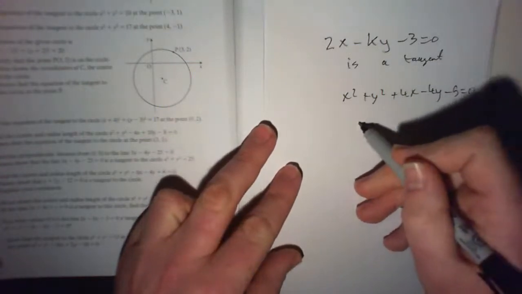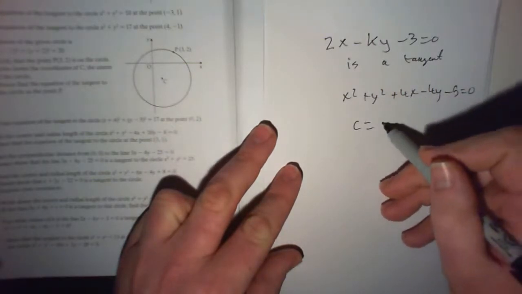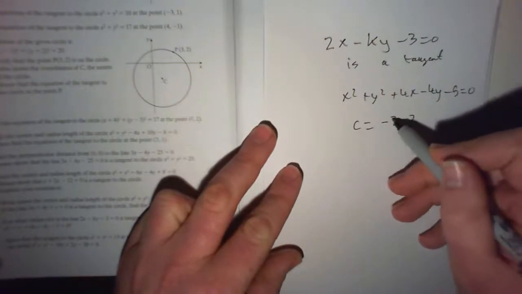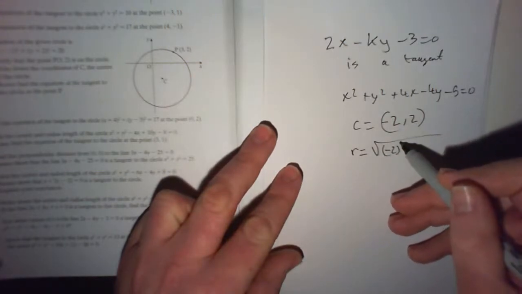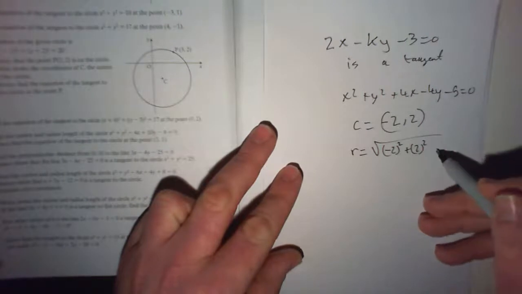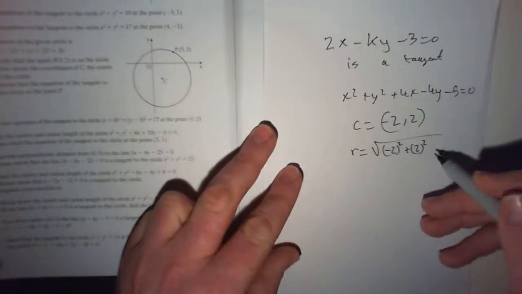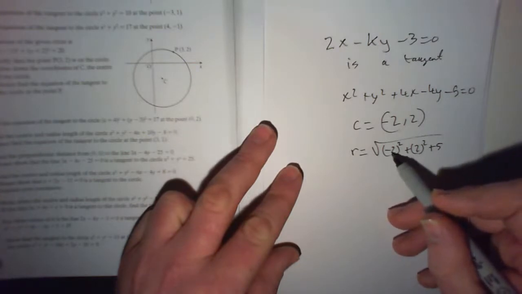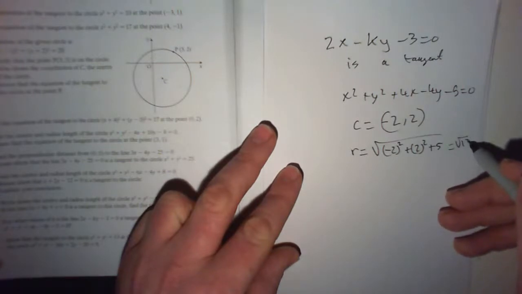How are we going to get the center? The center, when it's in this general form, is half the x value and change the sign, and then half the y value and change the sign. The radius is going to be the square root of minus 2 squared plus 2 squared, and now this is where you have to be super careful. It's minus whatever that is, so it's plus 5. That's 4 and 4 is 8, and 5 more makes 13. So root 13 is the radius.